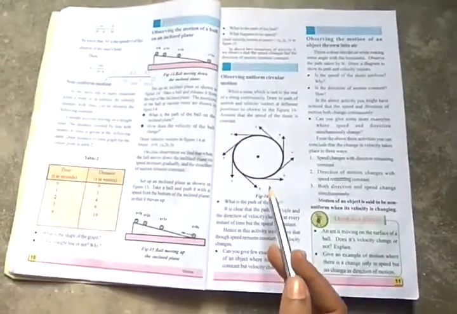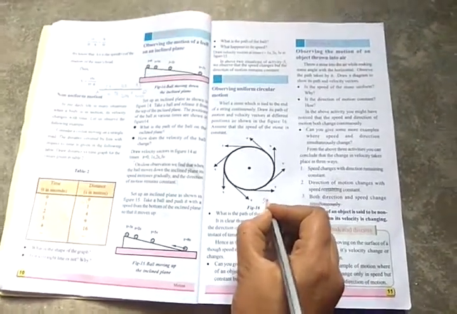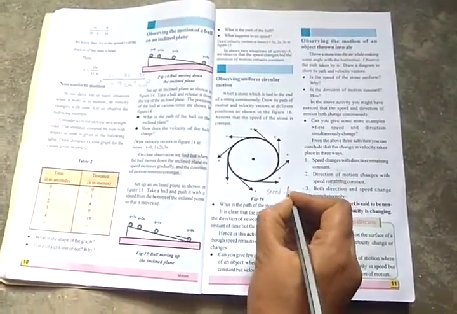Then how do we calculate speed? Speed is equal to distance by time.